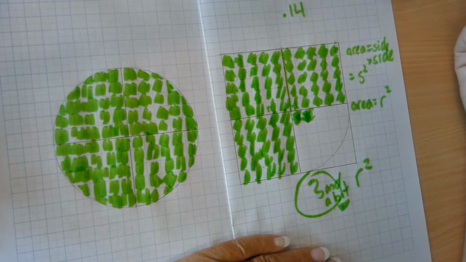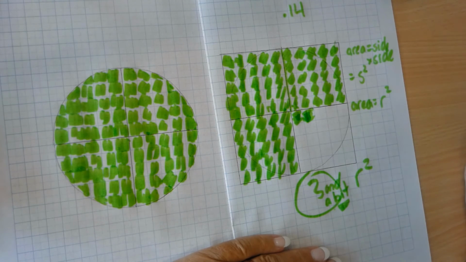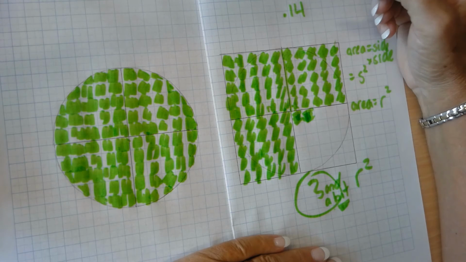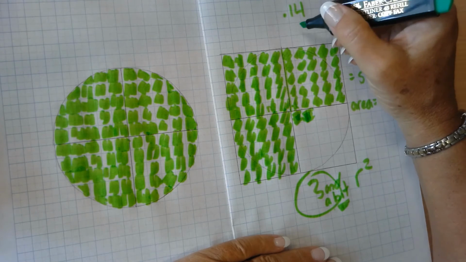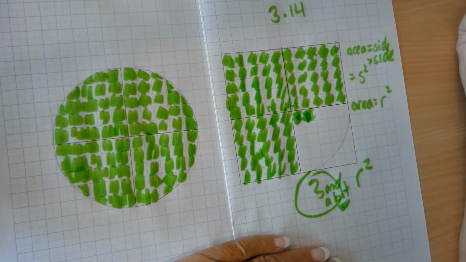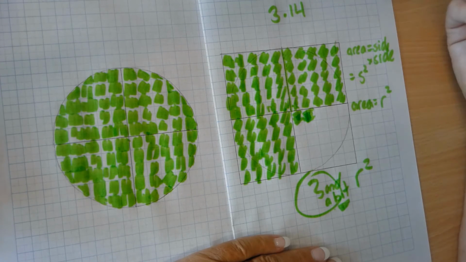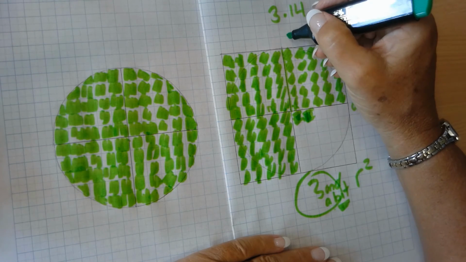If you look here at what they've coloured in, it's about a tenth of that square, not quite. So if this is 3 plus this, we've got 3.14. And we ask if anybody has seen 3.14 before, and hopefully somebody says, isn't that pi?